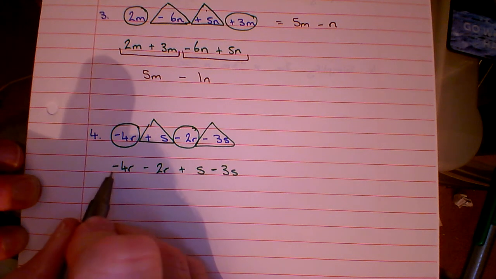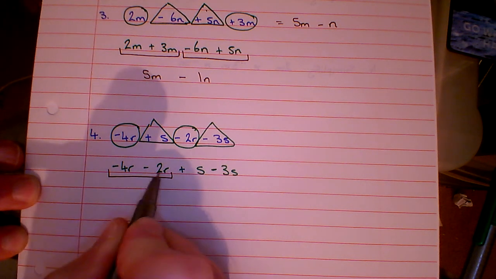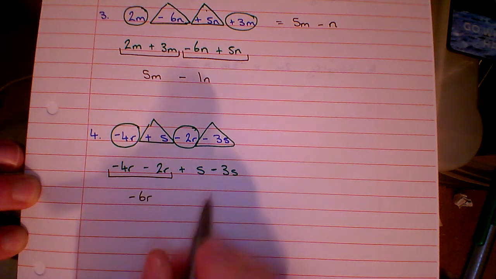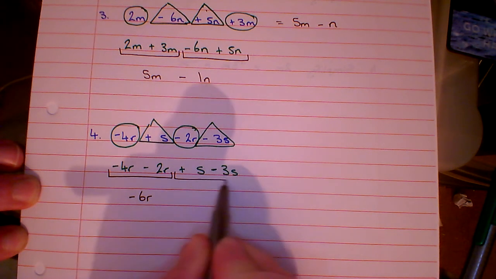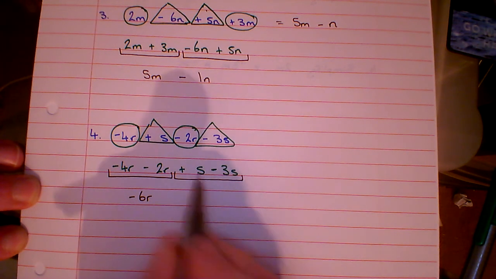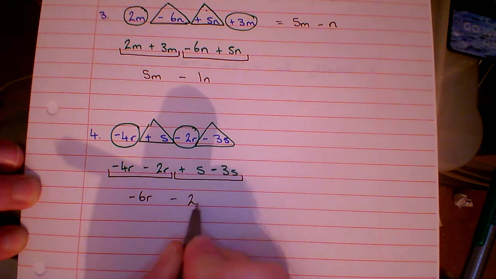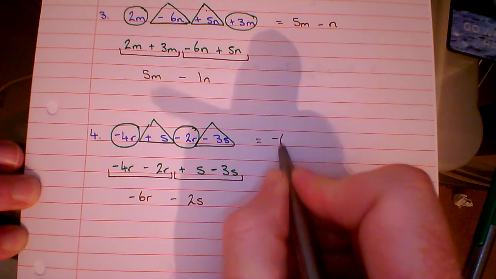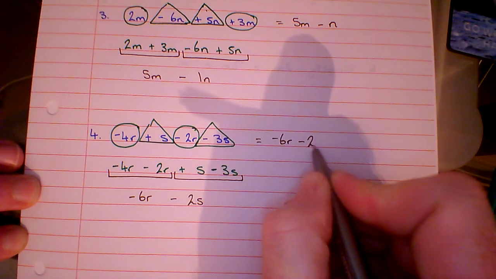If I gather them together, the R's: I've got negative 4R, take away 2R. Negative 4 take away 2 is negative 6 Rolos, or R's. Then I've got plus a Smartie, take away 3 Smarties. So I've got 1 Smartie, and if I take away 3, I'm into my negative numbers now, so it's negative 2 Smarties. So my final answer is negative 6R, take away 2S.